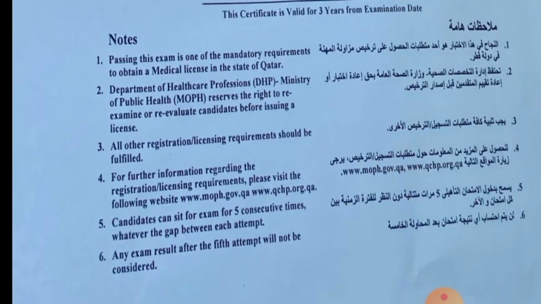Okay, then these are the notes. Let's read this. Passing this exam is one of the mandatory requirements to obtain a medical license in the state of Qatar. The Department of Healthcare Professions, Ministry of Public Health reserves the right to re-examine or re-evaluate the candidate before issuing a license. All other registration and licensing requirements should be fulfilled. For further information regarding the registration and license requirements, please visit the following site.